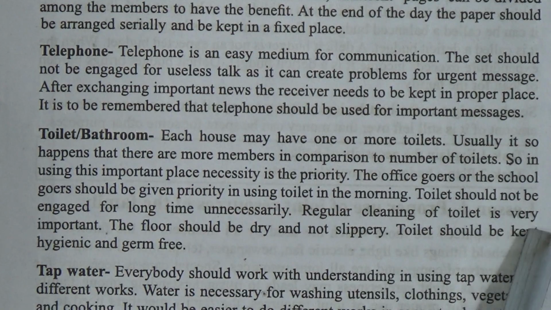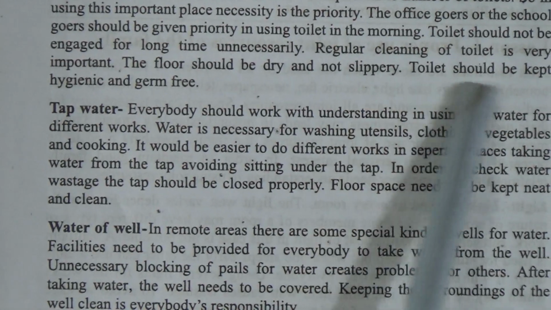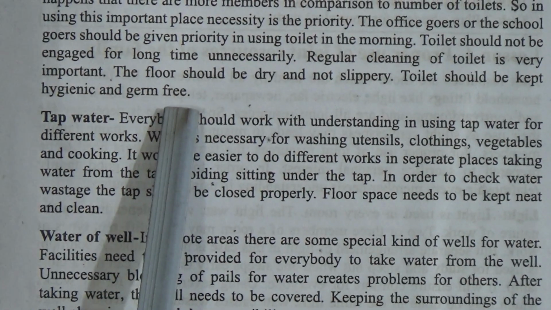Regular cleaning of toilet is very important. The floor should be dry and not slippery. Toilet should be kept hygienic and germ-free.